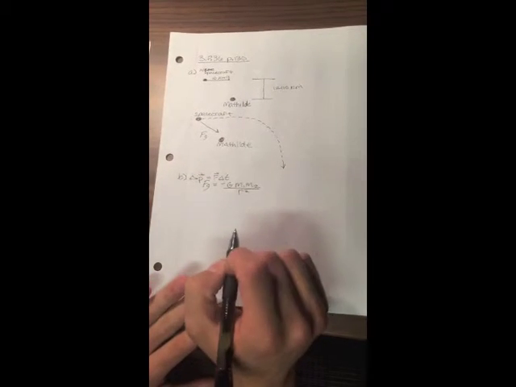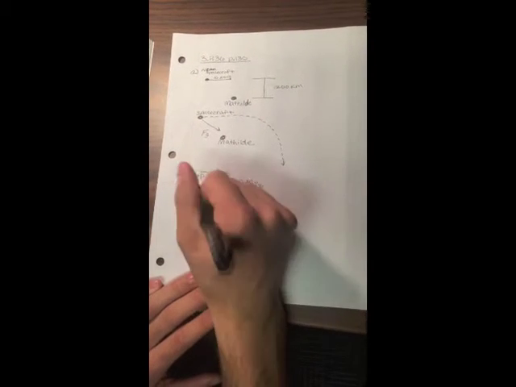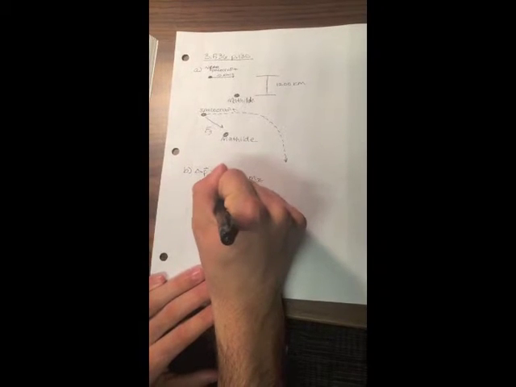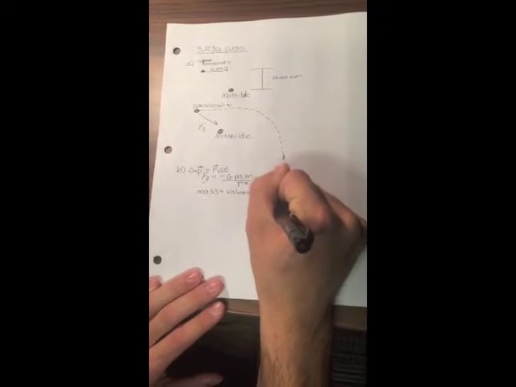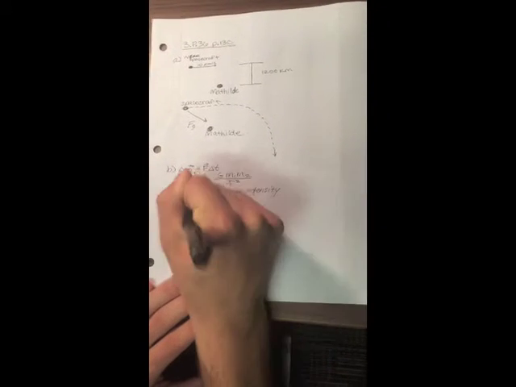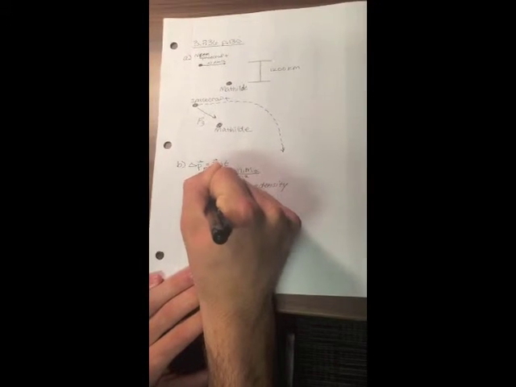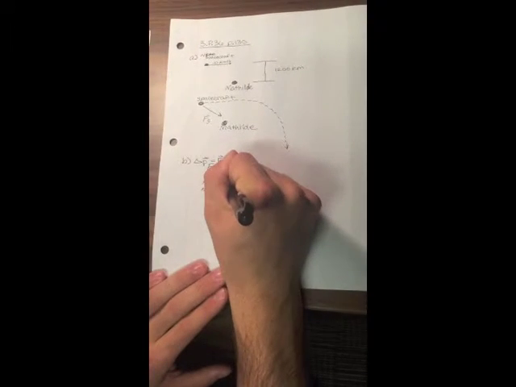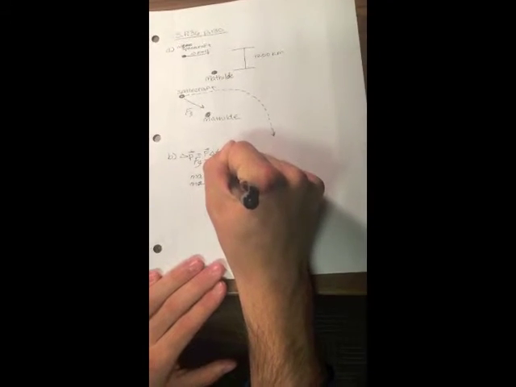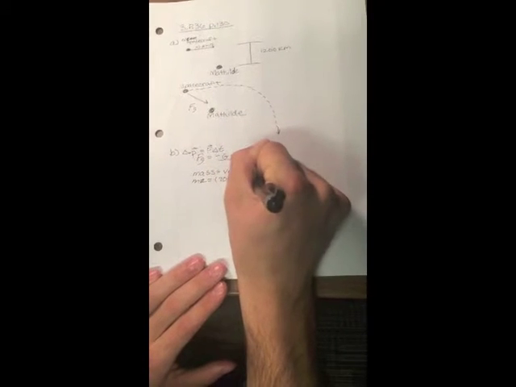To solve for the mass of the asteroid, you need to know that mass is equal to volume times density. Once we know this, we can calculate the mass of the asteroid. The volume is 70 kilometers by 50 by 50.